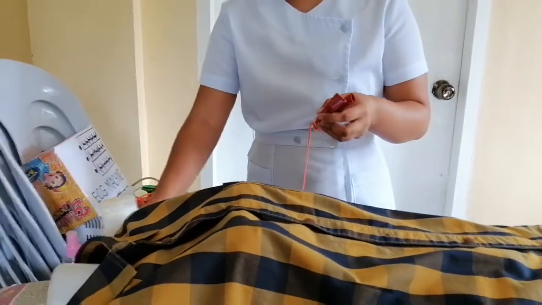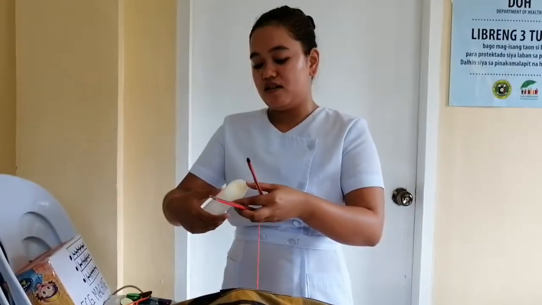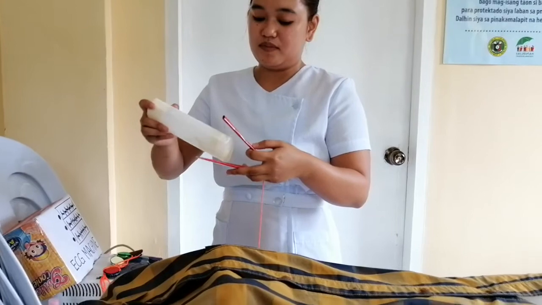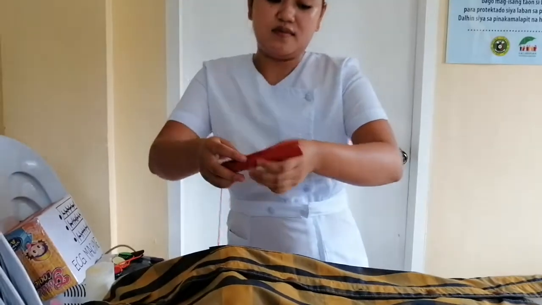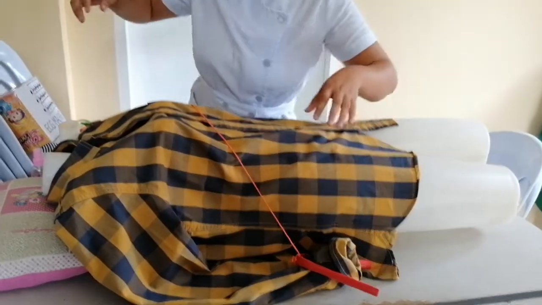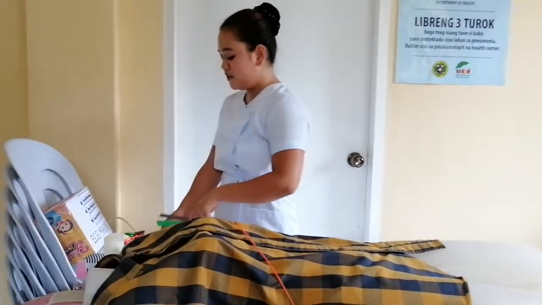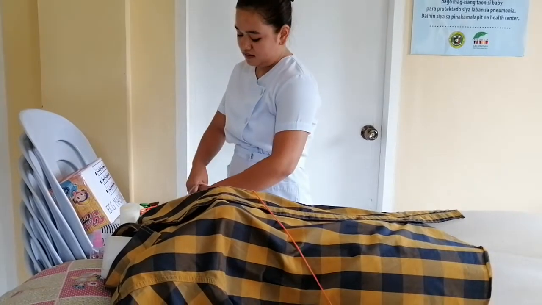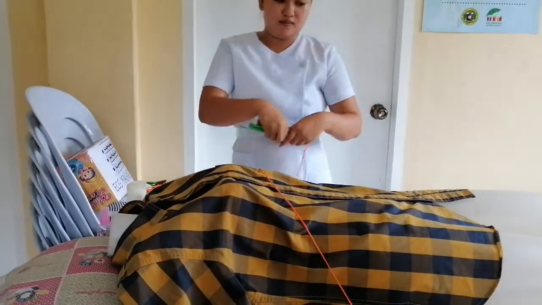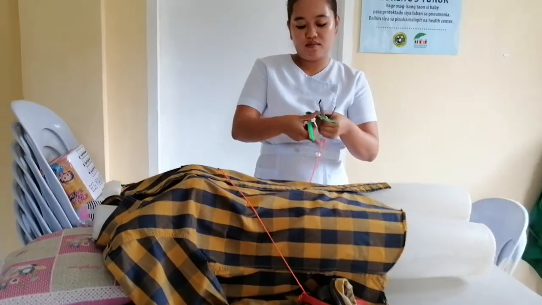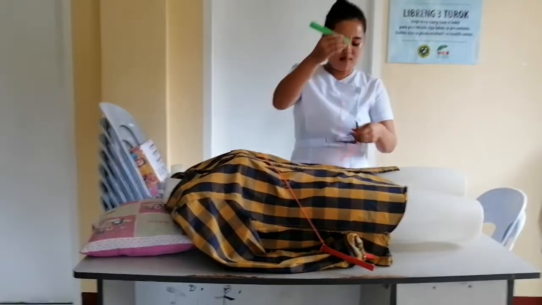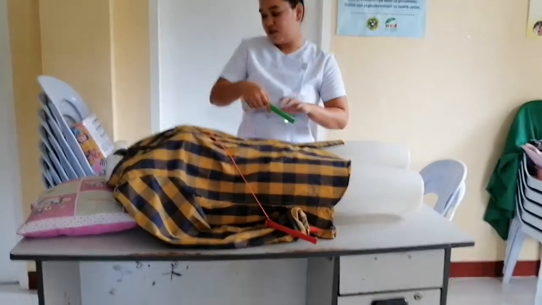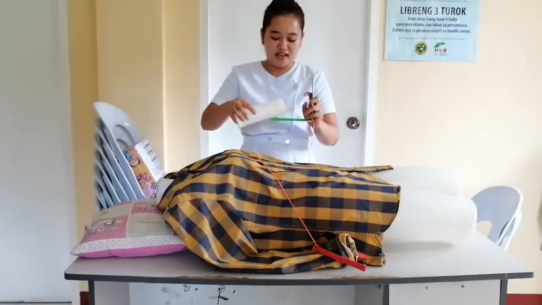And also the red one will be placed on the right arm of the client. So place an electrogel. Do not forget to put it. And we also have leads for the lower extremities. So the color green will be placed on the left leg of the client.